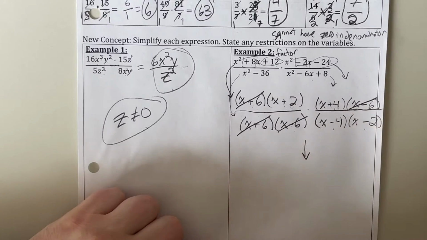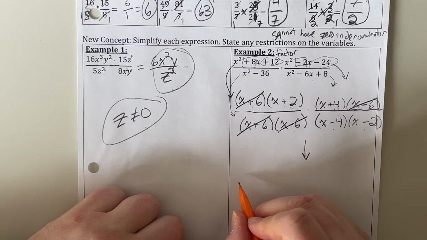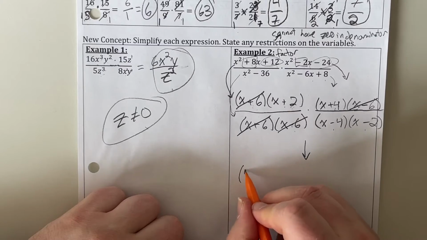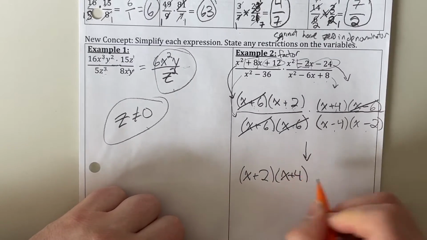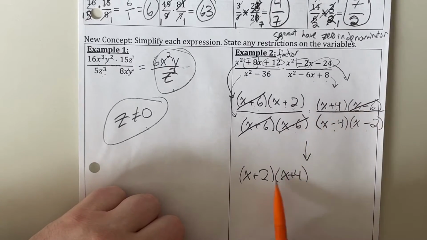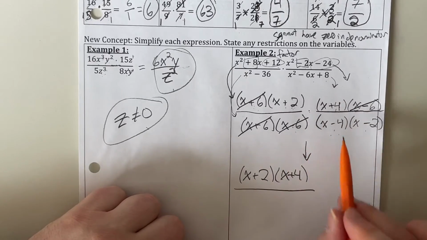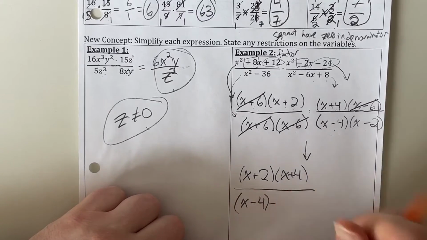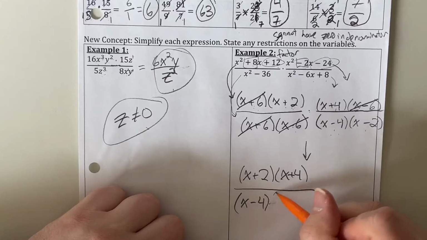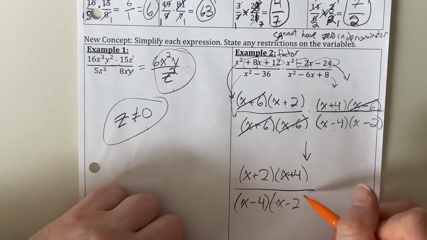So I'm going to say this. My answer is going to be those two packages in the numerator, x plus 2, x plus 4. Again, multiplication, use your parentheses. Same idea for the denominator. I have x minus 4, multiplied together with x minus 2.